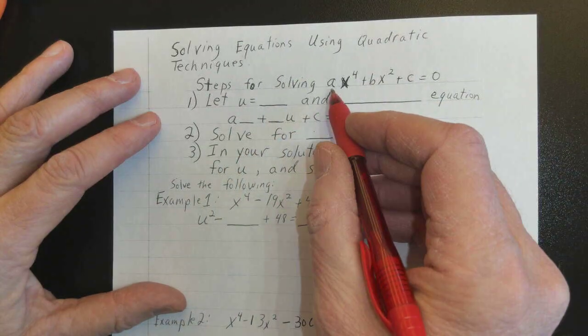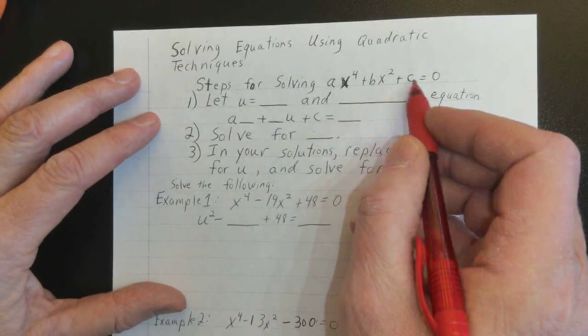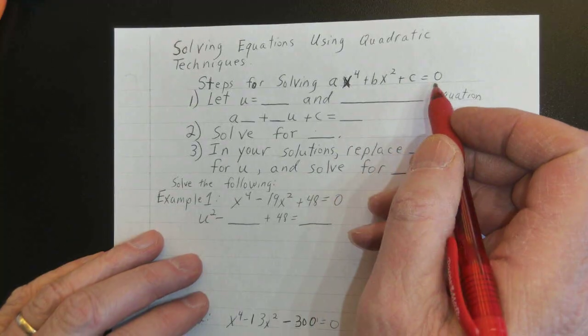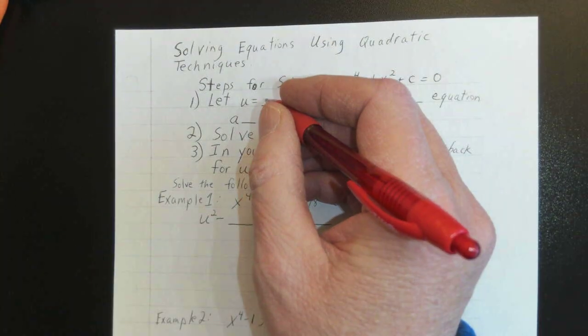All right. So the steps for solving ax to the fourth plus bx squared plus c equals 0.